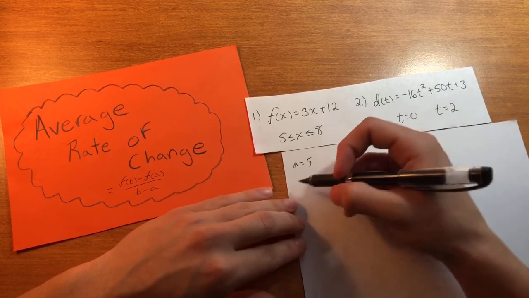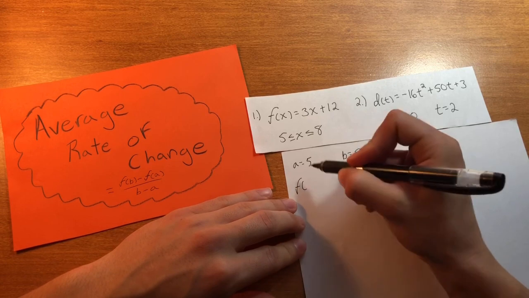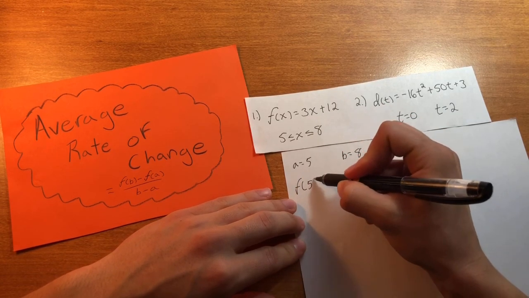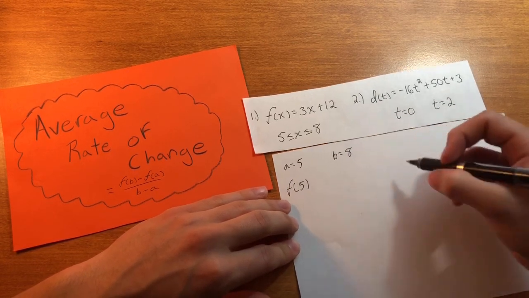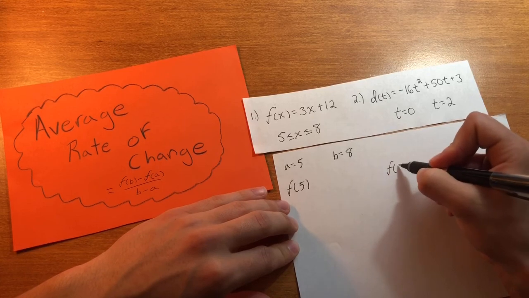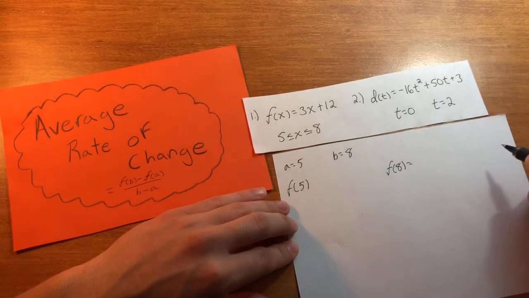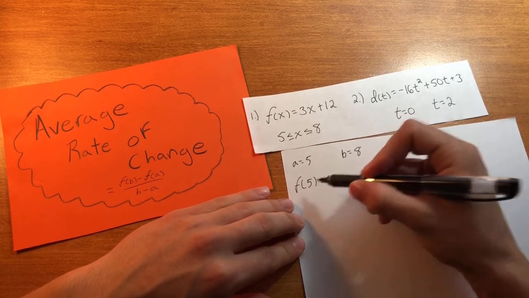Now I'm going to be looking at f of a, which in this case we have made 5, and I'm going to be looking at f of b, which in this case is 8. Well, let's look at f of 5 first.